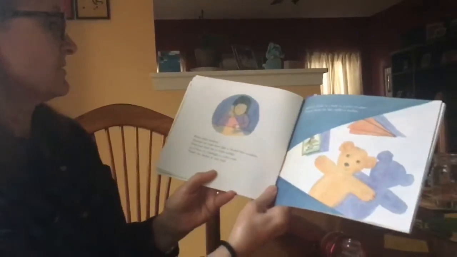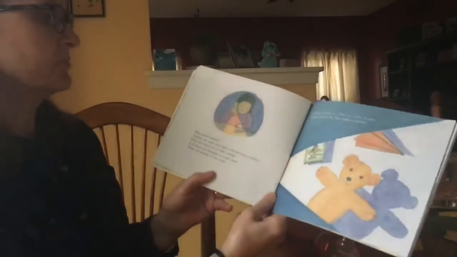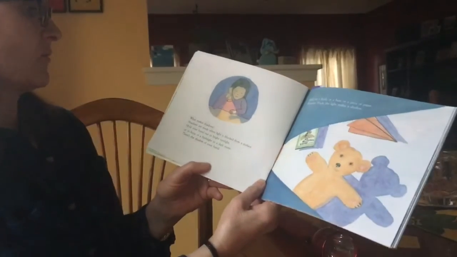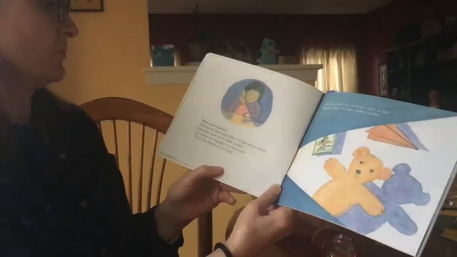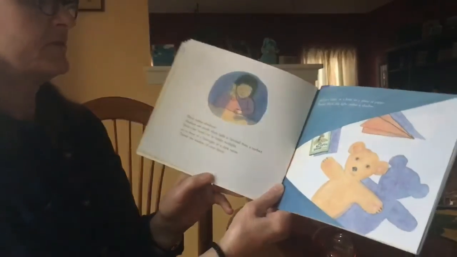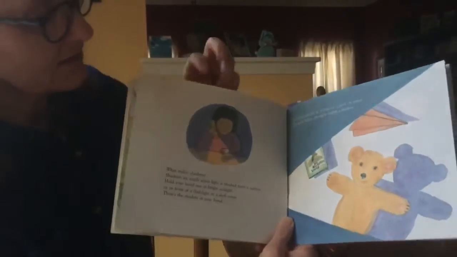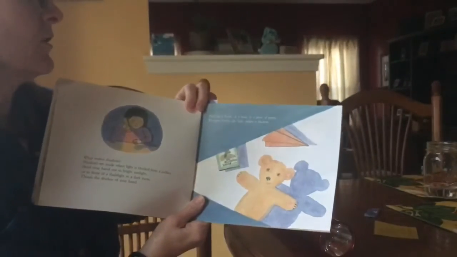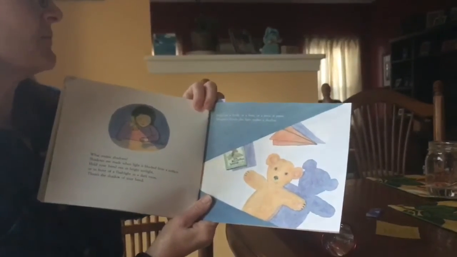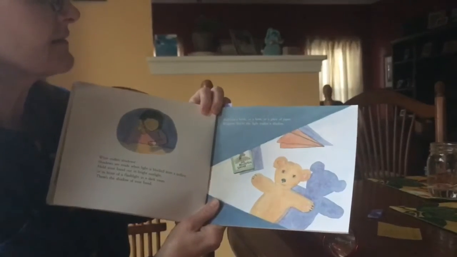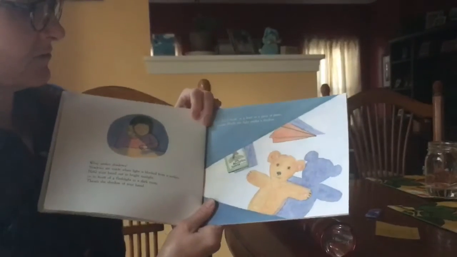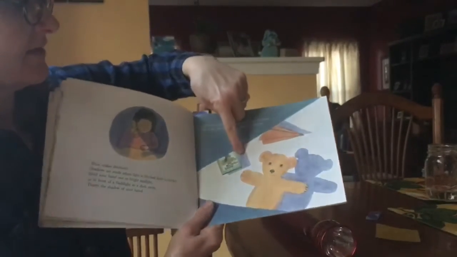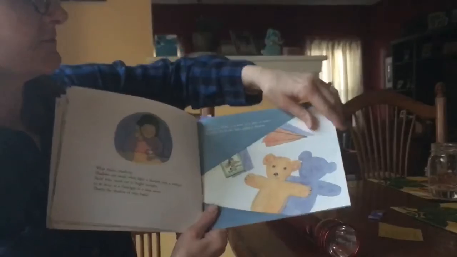What makes shadows? Shadows are made when light is blocked from a surface. Hold your hand out in a bright light or in front of a flashlight in a dark room. There's the shadow of your hand. So see, she's using the flashlight to make the shadow. Hold out a book or a bear or a piece of paper. Whatever blocks the light makes the shadow. So you can see here's the light, there's the book to block it, and then it makes the shadow behind it.